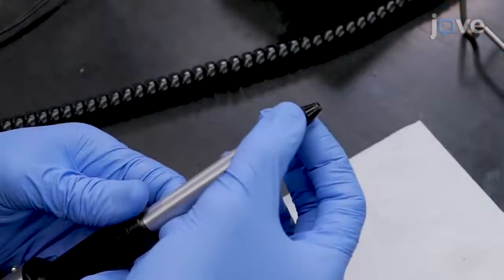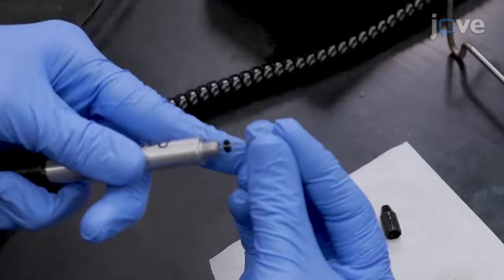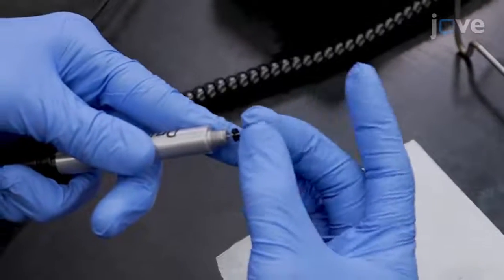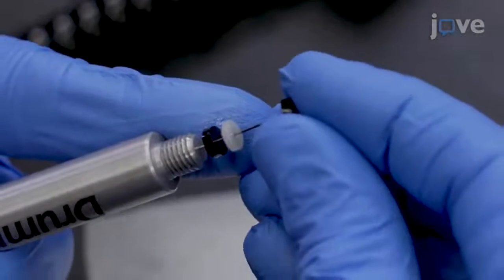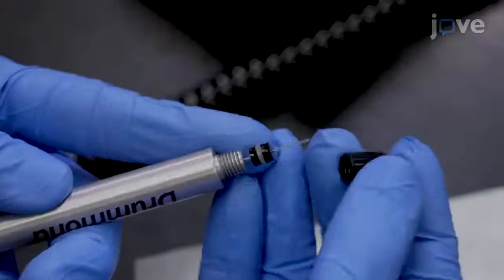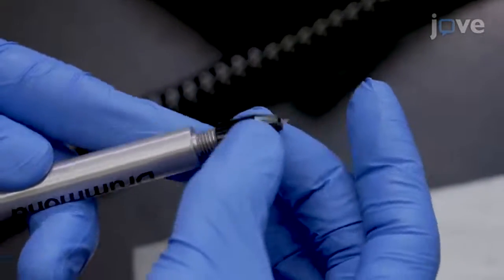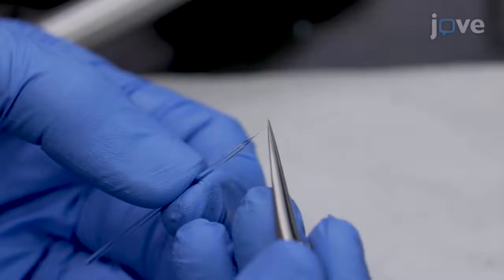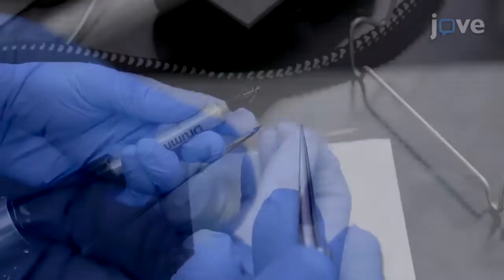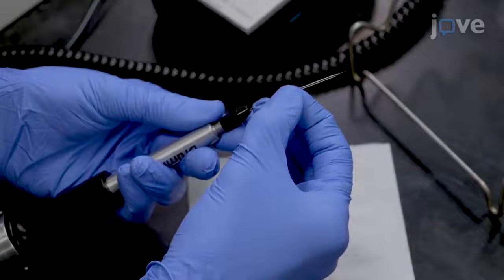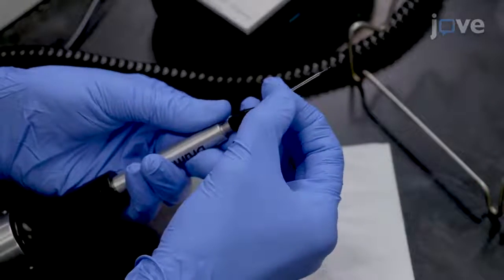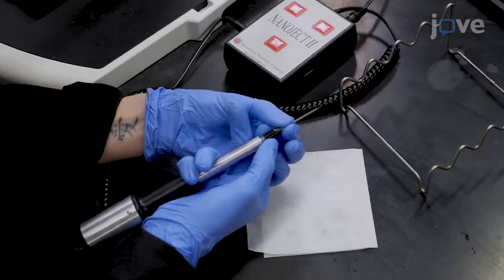Remove the collet and place the sealed O-ring with the indentation facing up. Place the larger O-ring onto the metal plunger. Then reattach the collet without tightening. Insert the metal plunger into the blunt end of the oil-filled glass needle and gently push it down, inserting it into the larger O-ring. Then tighten the collet until secure.